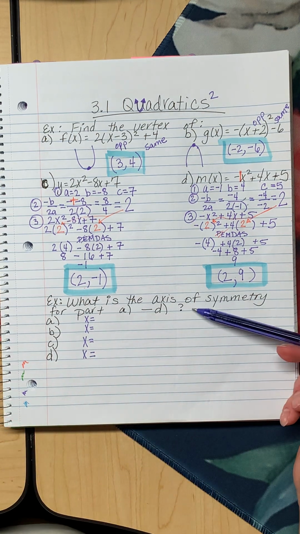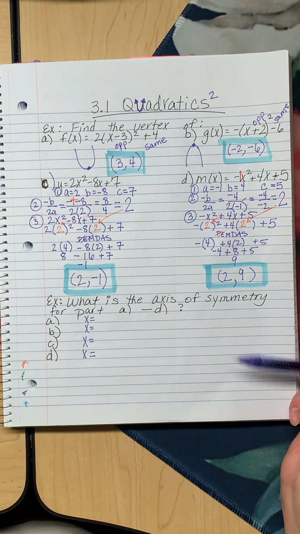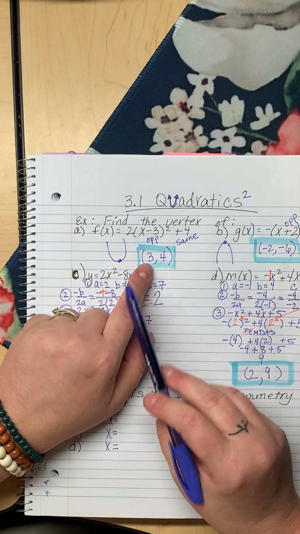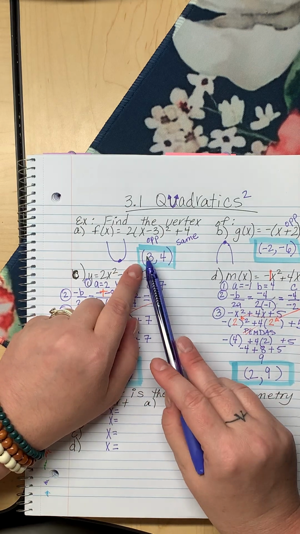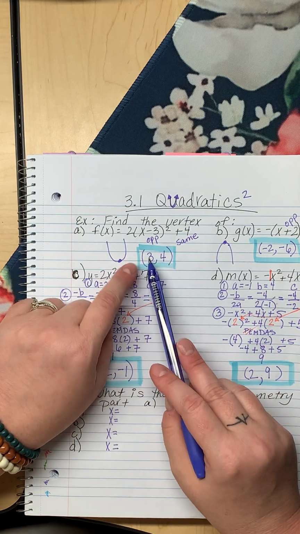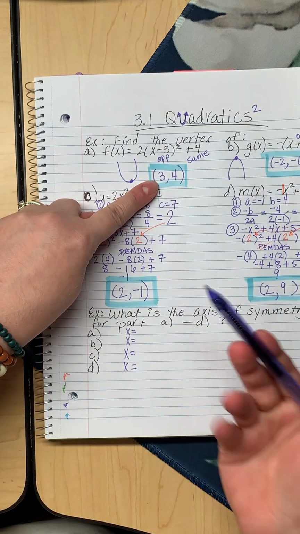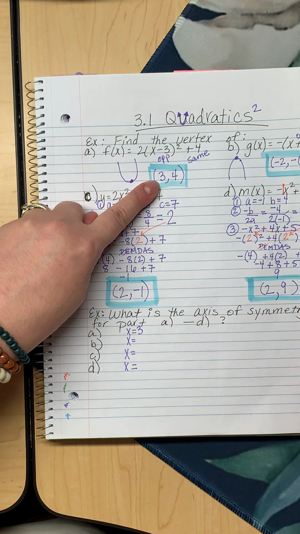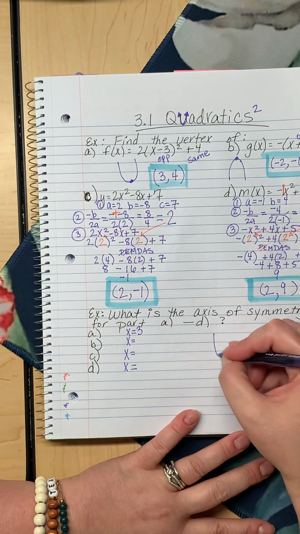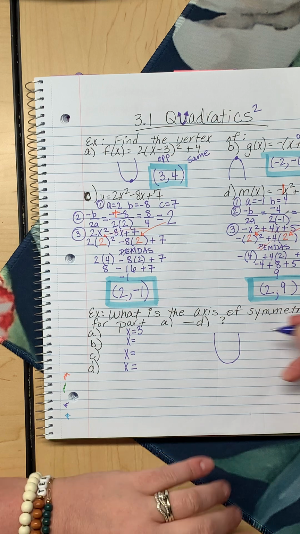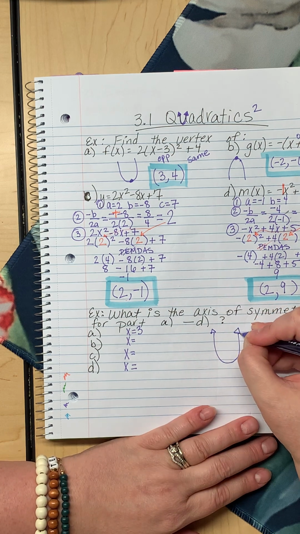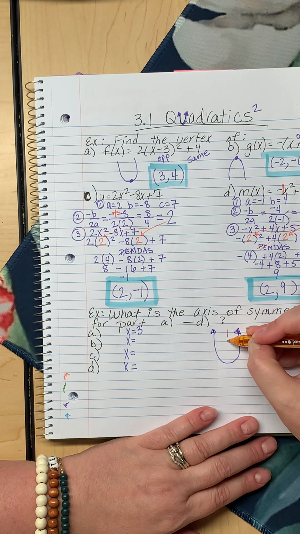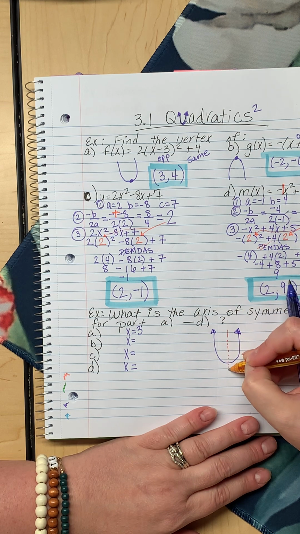Okay. Then for the axis of symmetry, we're going to put the x value from our vertex. So for part A, the x value of my vertex was x comma y. So 3. So my axis of symmetry is x equals 3. And if you're wondering what an axis of symmetry is, it's where our parabola or our U folds down the middle and is symmetric.